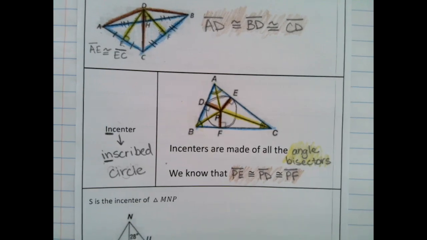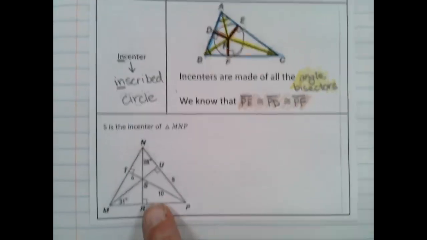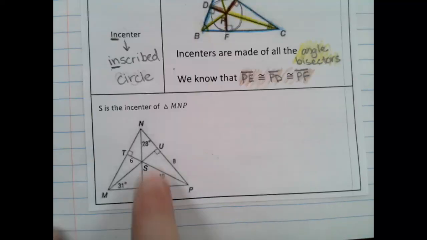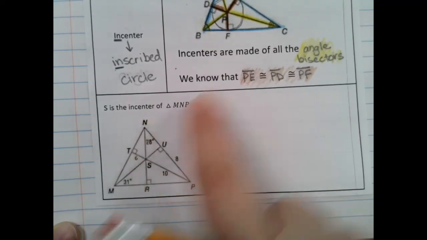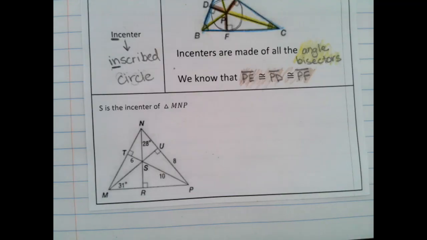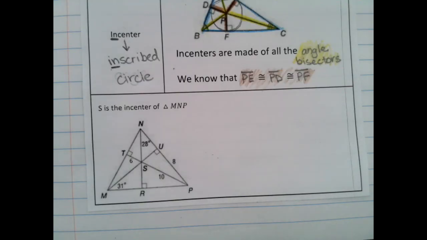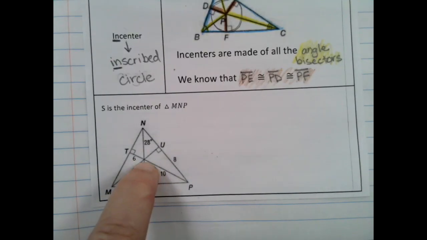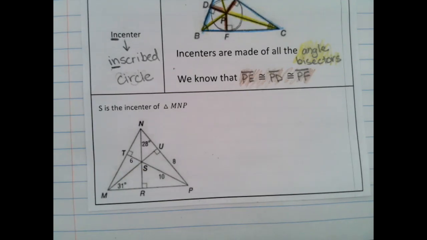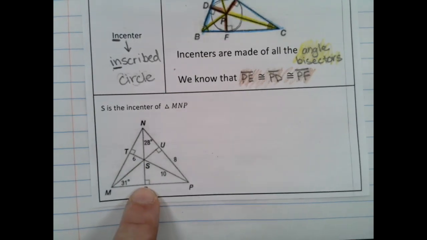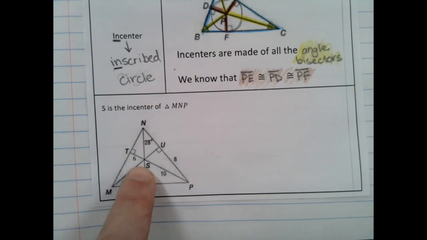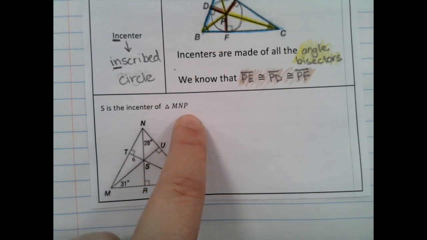All right, so as I take a look at our last problem here, we have S is the incenter of triangle MNP. So MNP is our beginning. And the incenter is always going to be on the inside. So what I know is I'm going to start off with our angle bisectors. So what would be an angle bisector here? From what do you got? Yeah, S is going to be the incenter. And then an angle bisector would be from S to what? We're going to an angle. That one's just 90, so I want to go to an angle of this triangle, MNP.